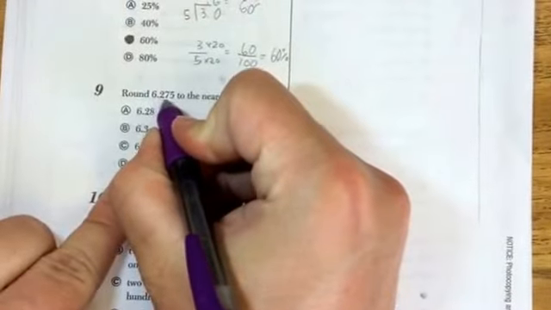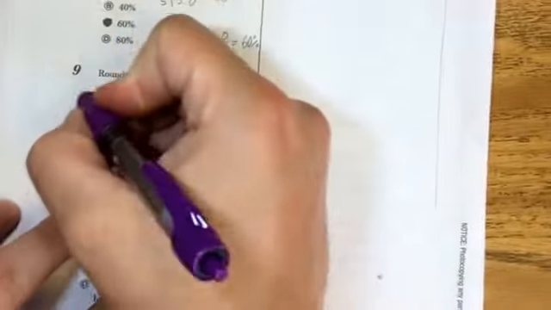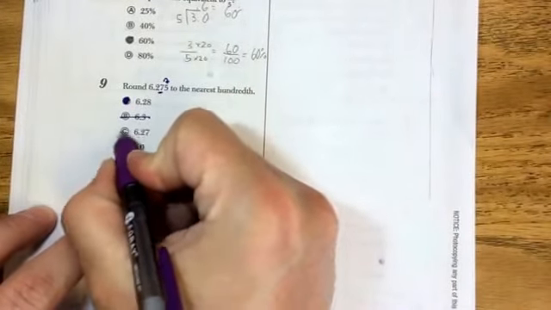All right, let's go ahead and take a look at our 2 extra practice problems. If we look at number 9, we need to round 6 and 275 thousandths to the nearest hundredth. I know that my 7 is in the hundredths place. If I look at my next door number, that is a 5. I know that 7 is going to round up to an 8. So A has to be the correct answer, 6 and 28 hundredths.